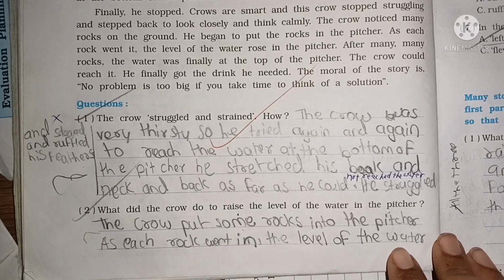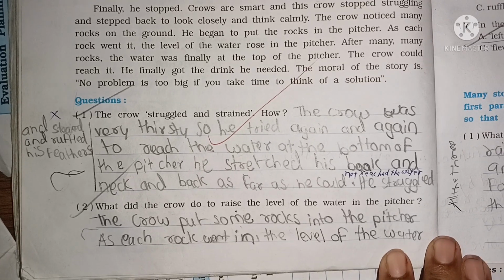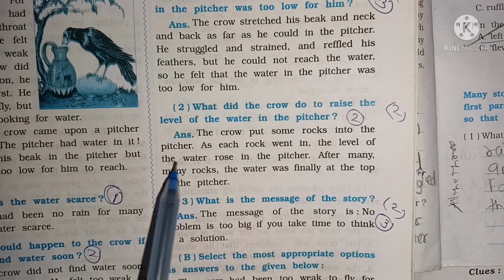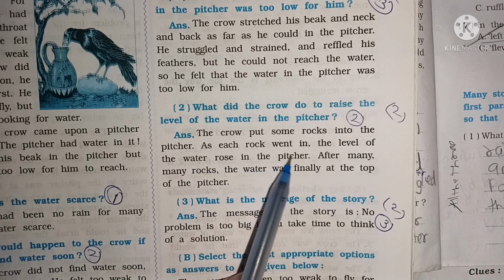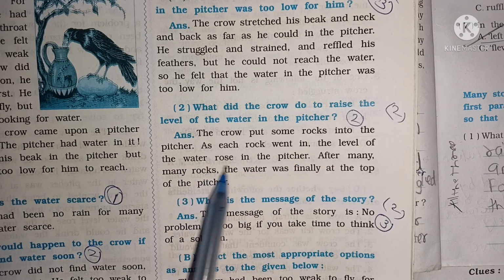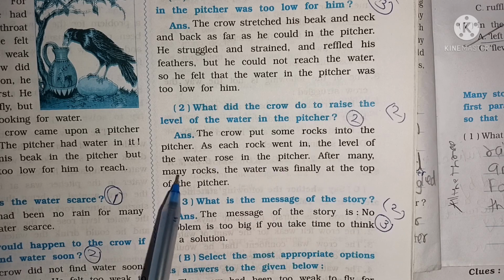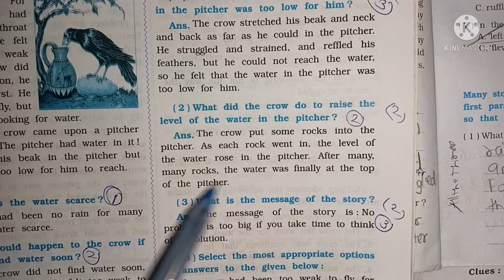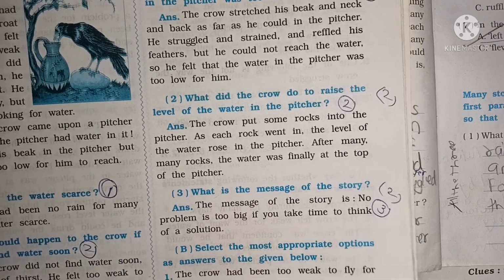ठीक है। नेक्स्ट क्वेश्चन, what did the crow do to raise the level of the water in the pitcher? The answer is, he dropped rocks into the pitcher. As each rock went in, the level of the water rose in the pitcher. After many rocks, the water was finally at the top of the pitcher.